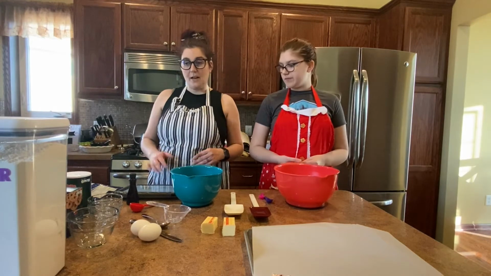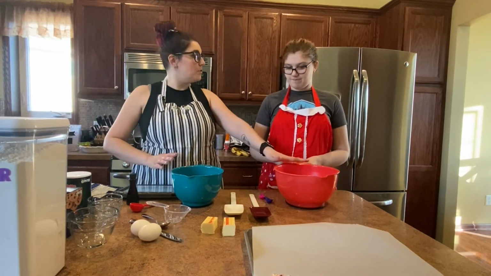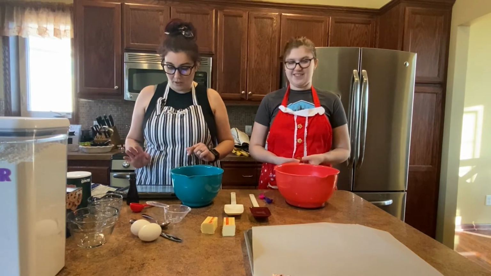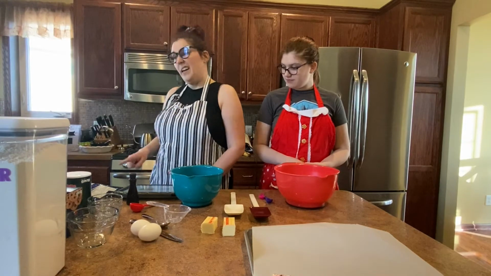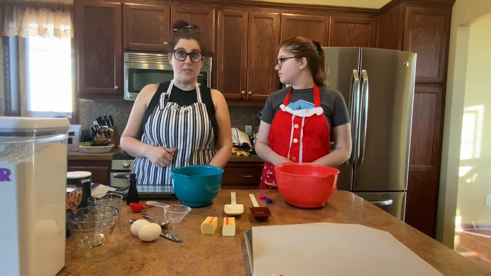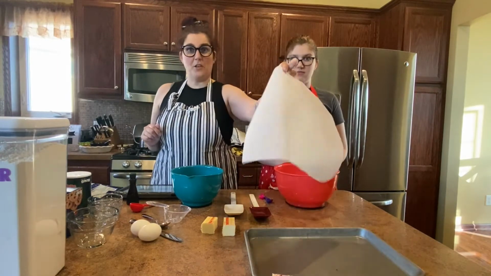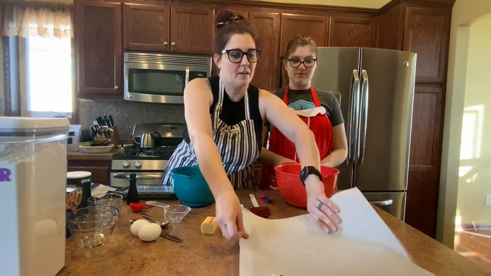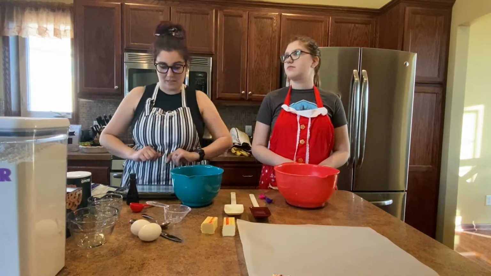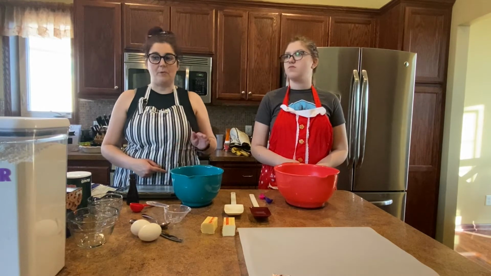So we're gonna start off. I've got all my ingredients out. I've got all my tools out. Ellie has her mixing bowl. I have my mixing bowl. And the first thing that we are going to do is turn our oven on to 350 degrees. So I have that done. The other thing that I did is I took a piece of parchment paper and I put that on my baking sheet so that our cookies won't stick to the pan. So we've got that ready to go so that when we're good to bake them, we can get that good to go.